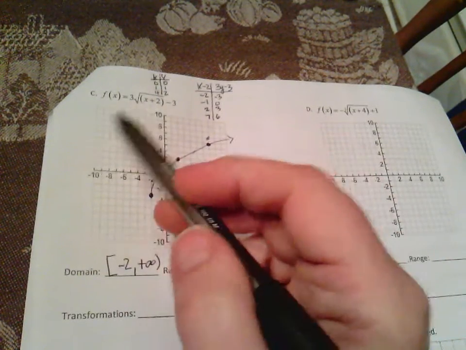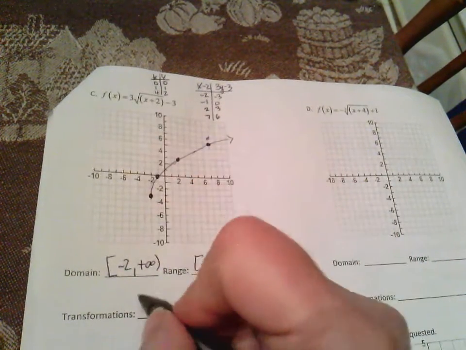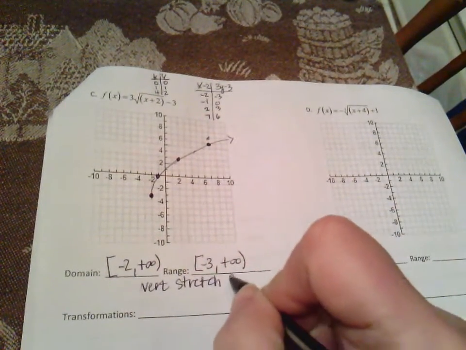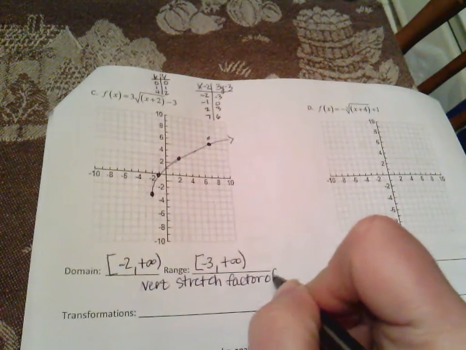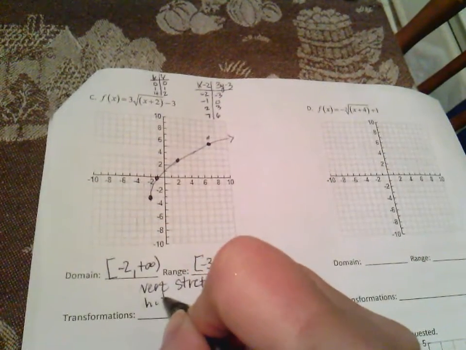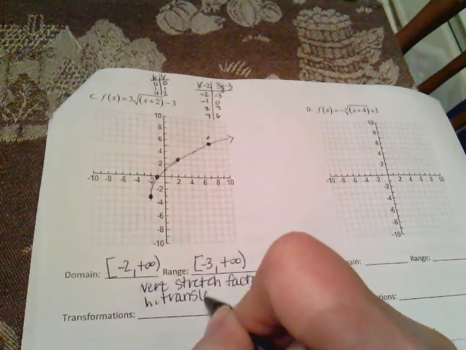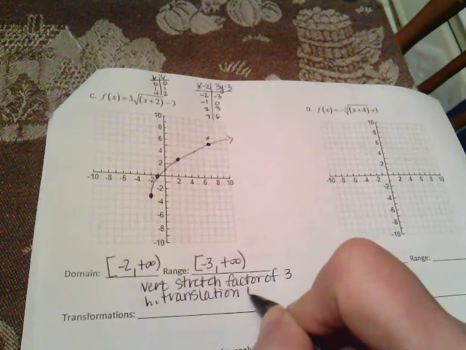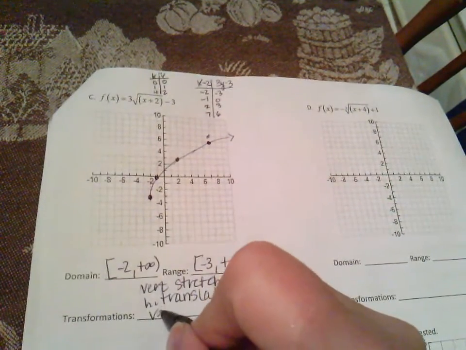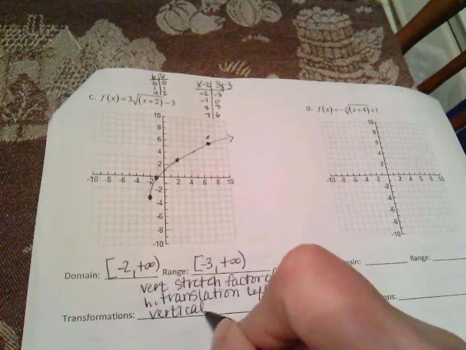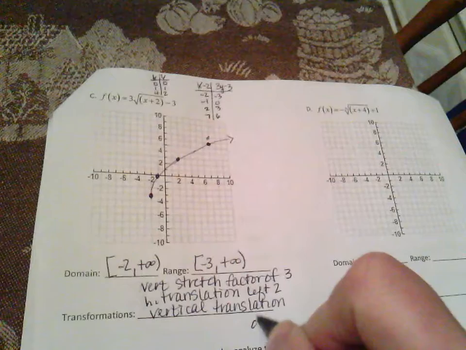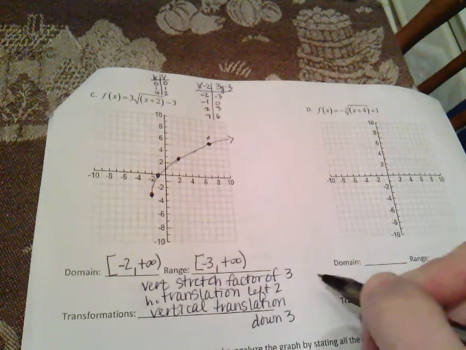Transformations, since our coefficient is a 3, we have a vertical stretch with a factor of 3. Underneath the radical, we have a plus 2, so that's a horizontal translation to the left 2. Outside the radical, we have a minus 3, so that is a vertical translation down 3. All right, next problem.